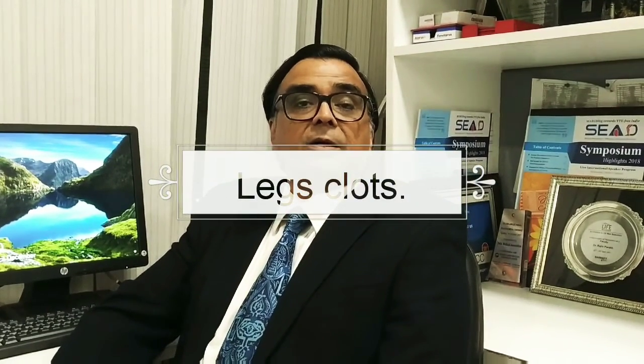Hello friends, today we are going to talk about leg clots. These are clots which develop in the veins of the legs. You all know what veins are. What you see at the back of your hand with the naked eye are veins. They carry the blood away from the body back towards the heart.